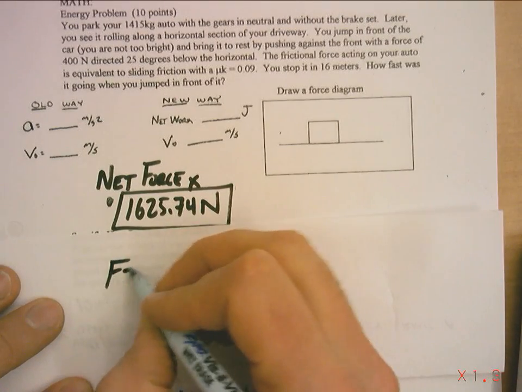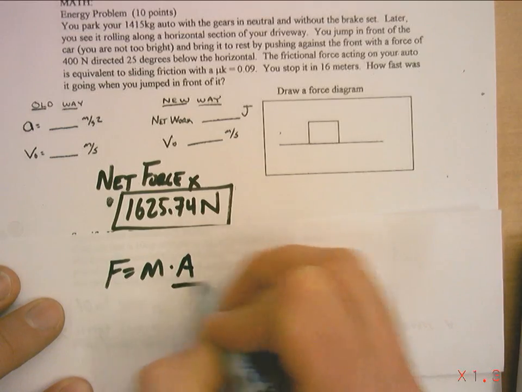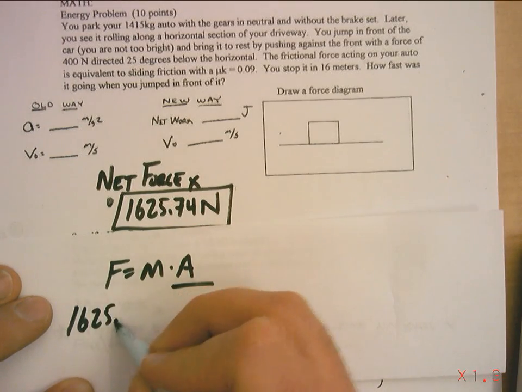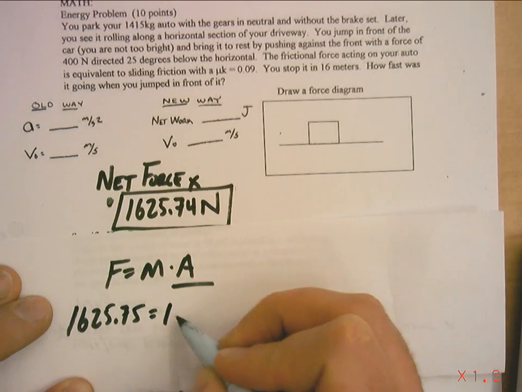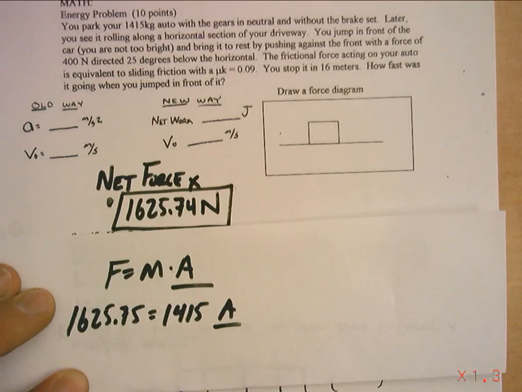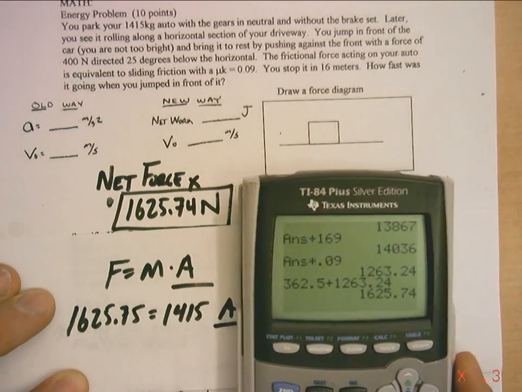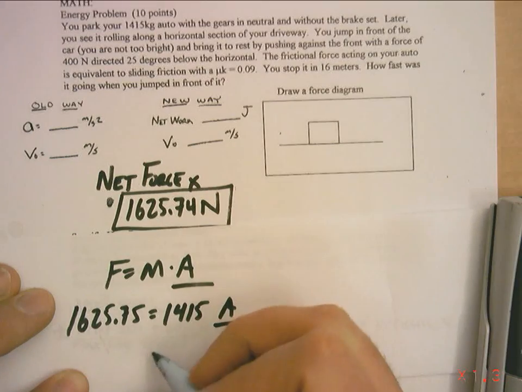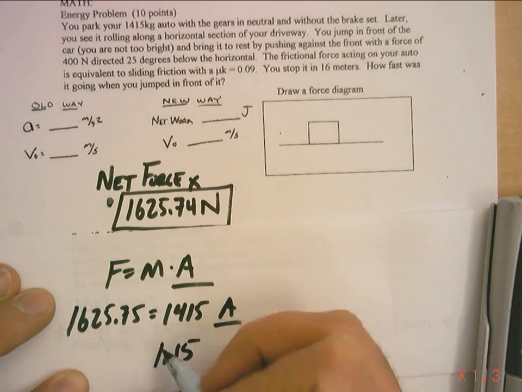So first thing we're going to do is use Newton's second law to come up with the acceleration. So we put in our net force, and we put in the mass, and we solve for A. I already have this in my calculator. I just divide by the mass. The acceleration is 1.15. Now it's going to be negative.